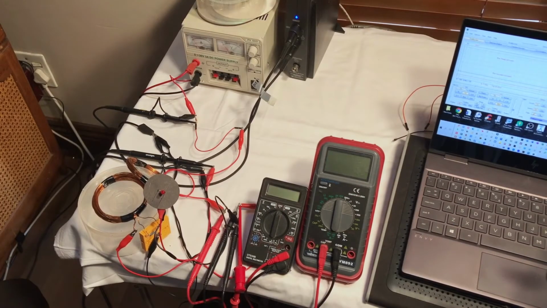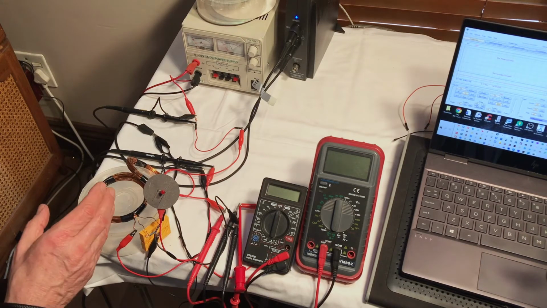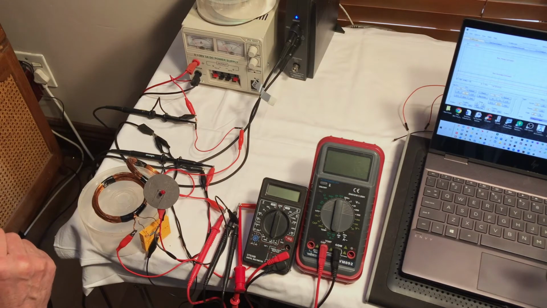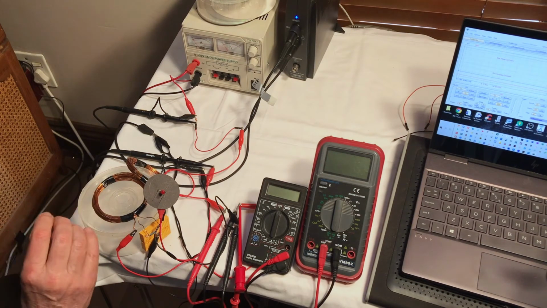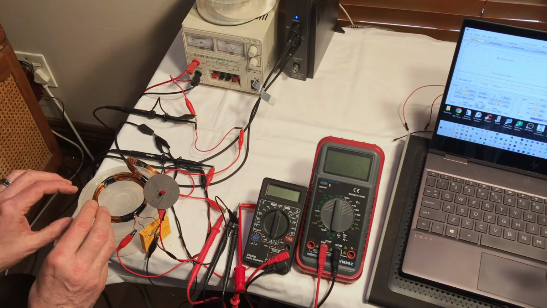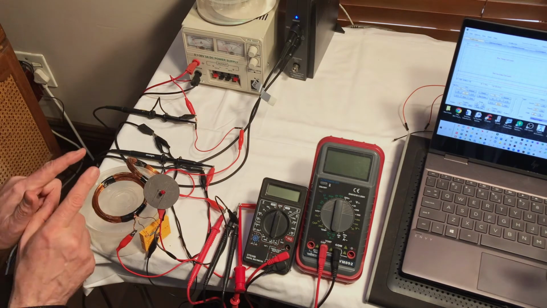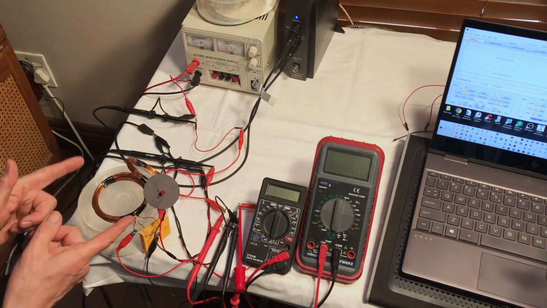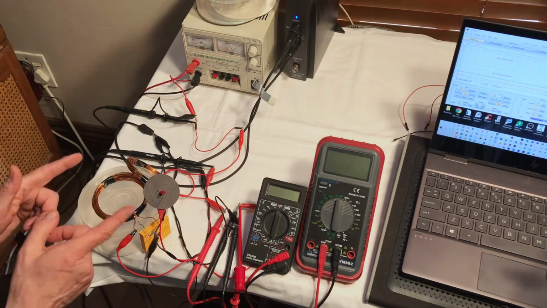Good day, everybody. Today we're going to look at electromagnetic radiations, and in particular, reflection of electromagnetic radiation. In our case, of course, as I've said before, this is really magnetic induction. But what we're going to do is reflect the magnetic field that is generated by the alternating current.